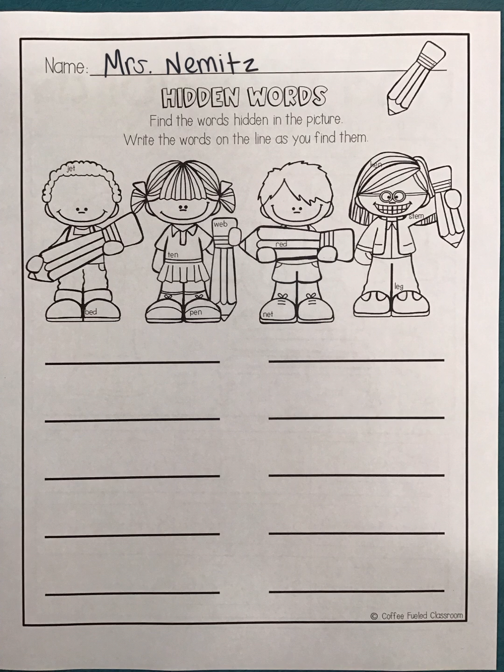Today, we are searching for and writing hidden words in our picture. With your pencil, please circle the word jet. Jet, jet. Please write jet. J, e, t, jet.